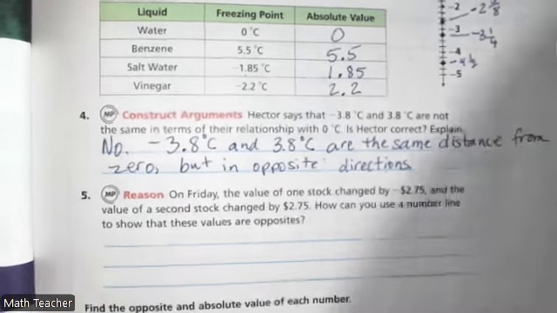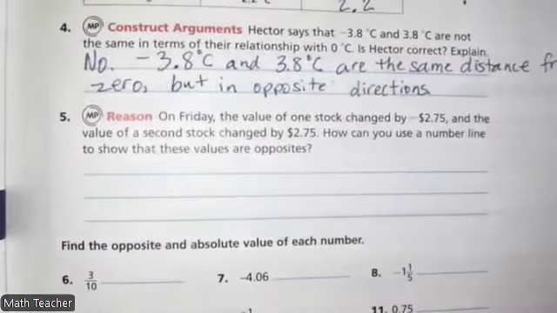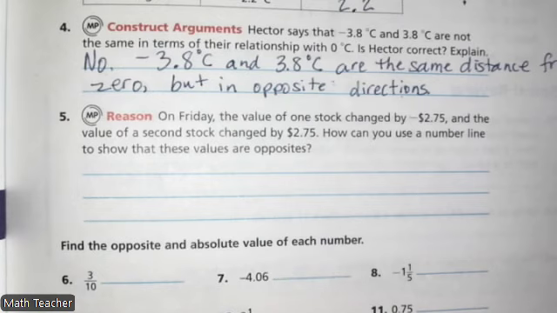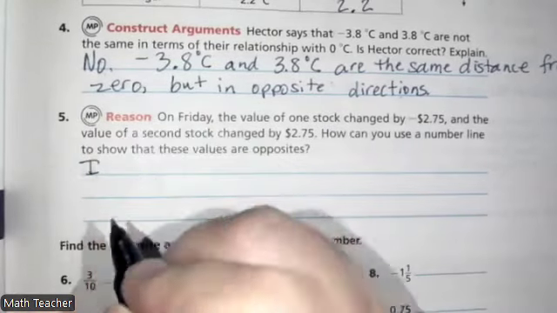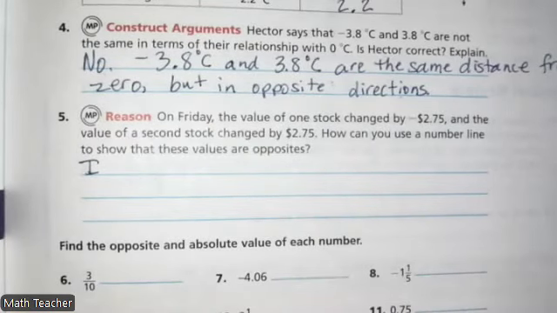Okay. Number 5, a stock question. On Friday, the value of one stock changed by -$2.75, and the value of a second stock changed by $2.75. How can you use a number line to show these values are opposite? So we can graph the numbers on the number line and then compare their distances from 0. If their distances from 0 are the same, then they are opposite.